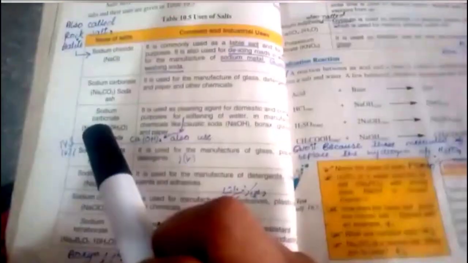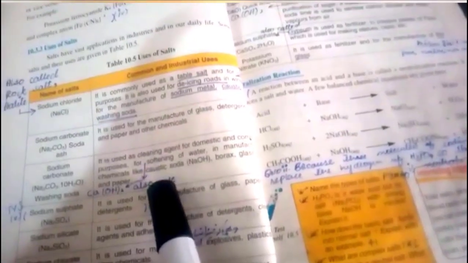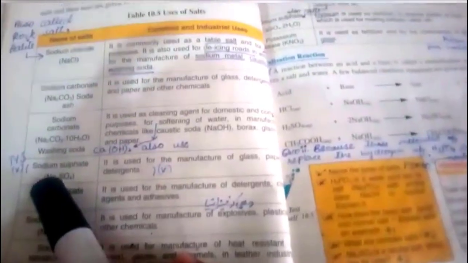The second one is sodium carbonate, soda ash, used in the manufacture of glass, detergents, paper and other chemicals. Then we have sodium carbonate, washing soda, which, as the name shows, is used as a cleaning agent for domestic use and for softening hot water, and in the manufacture of chemicals like caustic soda, borax, glass, etc. And then we have sodium sulfate.